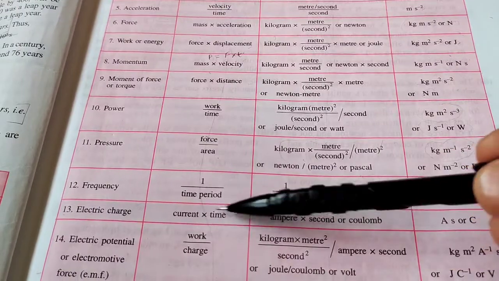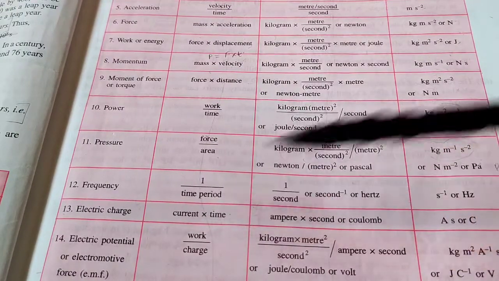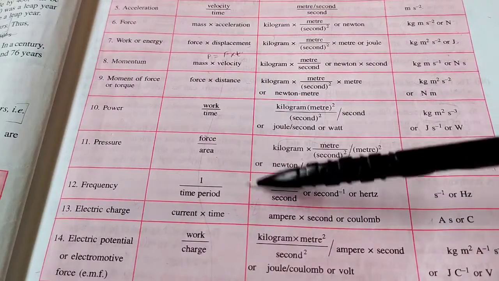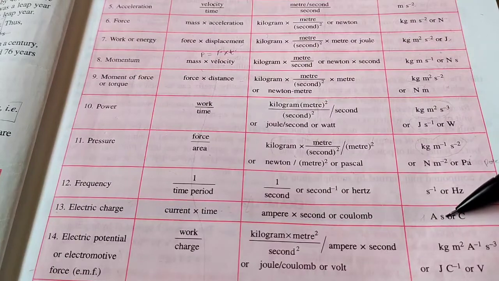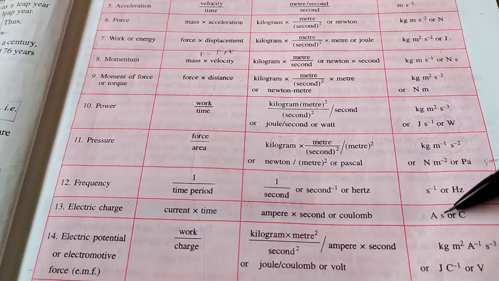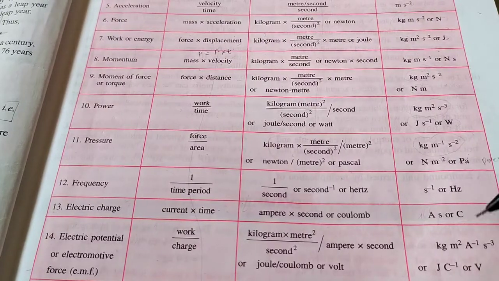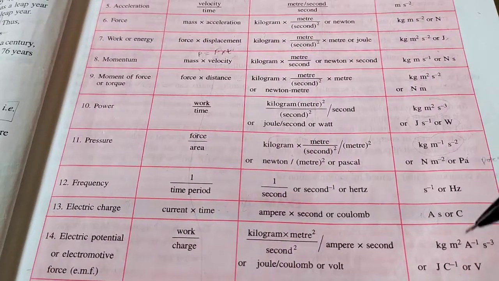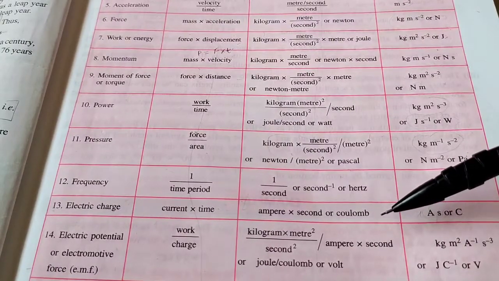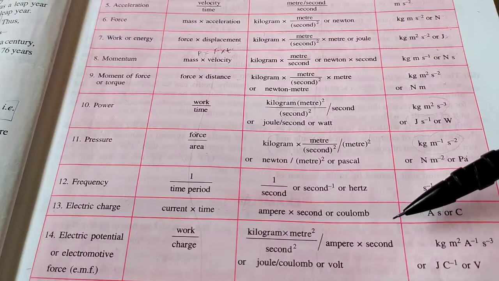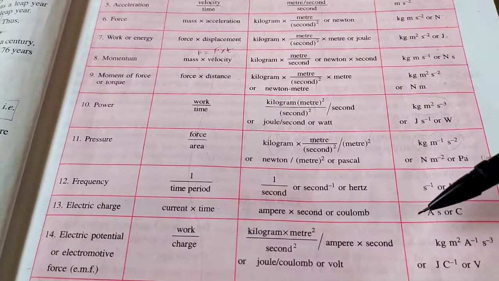Electric charge is current into time. You will study this in chapter number 9. Current is a fundamental quantity. Ampere is a unit. And time is also a fundamental quantity. Second is a unit. So ampere into second. Even if you don't write the multiplication sign or the dot, it's okay. It's understood. It's multiplication. We have a shorter unit for this called coulomb. Again, the name of a scientist, Coulomb. For example, the electric charge of an electron is minus 1.6 into 10 raised to minus 19 coulomb. And for a proton, the same value but positive sign.